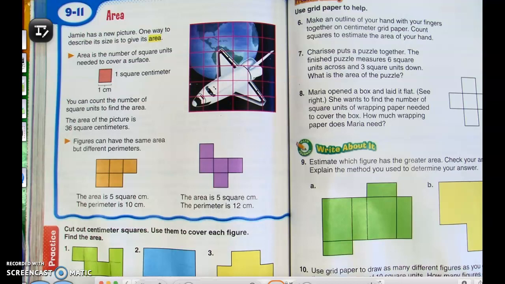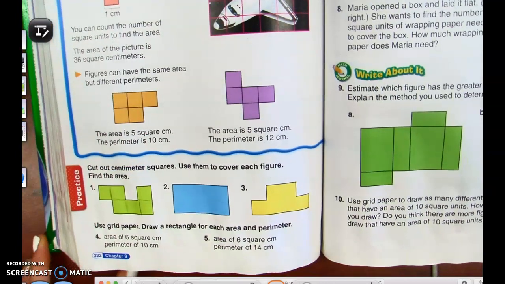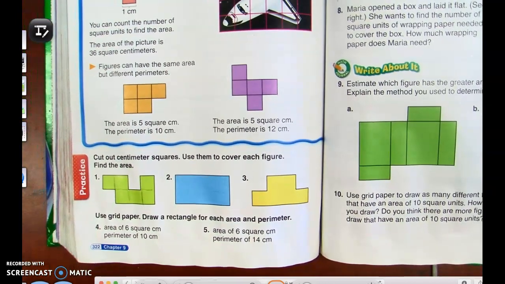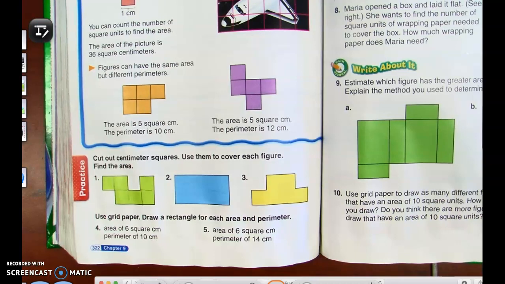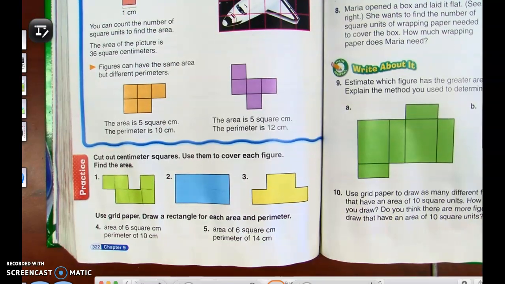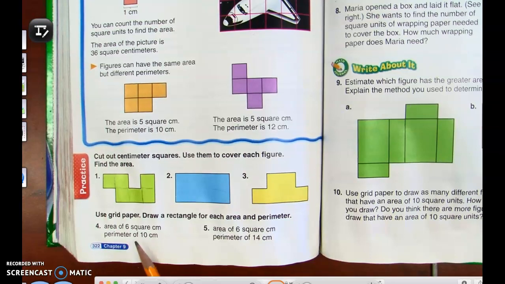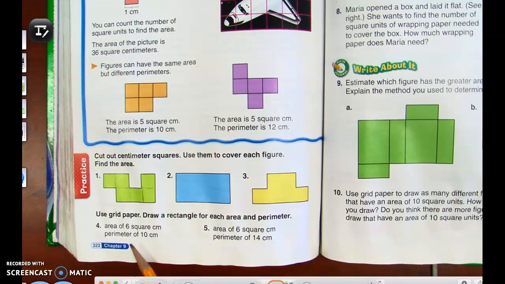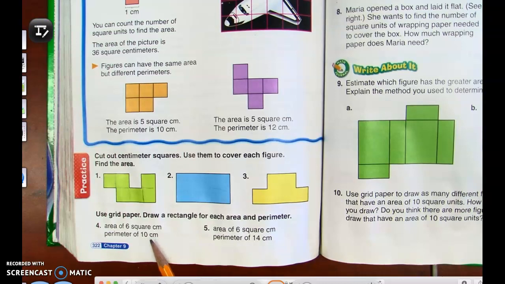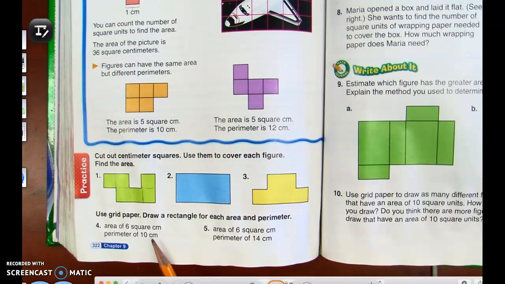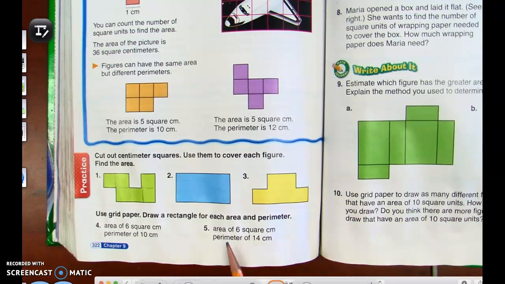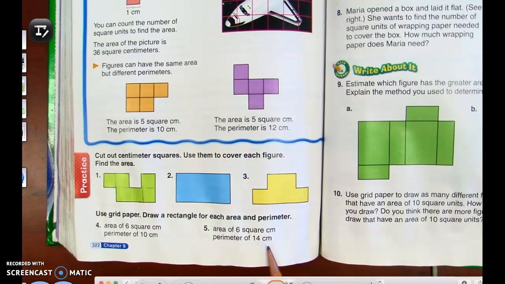Alright, so you need to do 1 through 3 here to find out the area, and then for 4 and 5 it says to use grid paper, or you can just use your graphing paper, draw a rectangle for each area and perimeter. So draw a rectangle that has the area of 6 square centimeters and the perimeter of 10 centimeters. You can just count one of the squares in your graphing paper as 1 square centimeter. And then here, area of 6 square centimeters, perimeter of 14 centimeters.